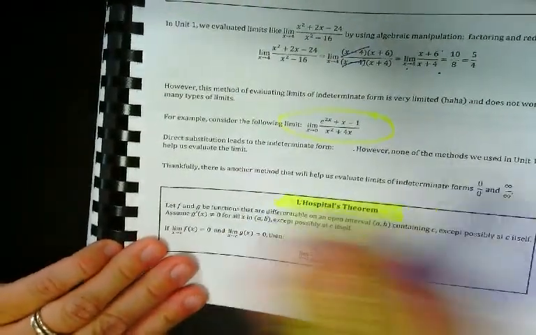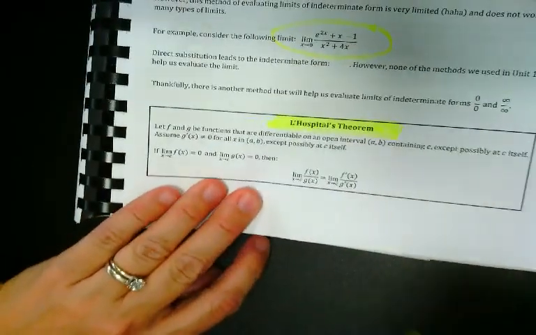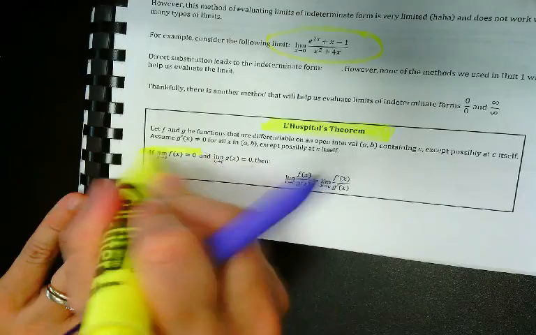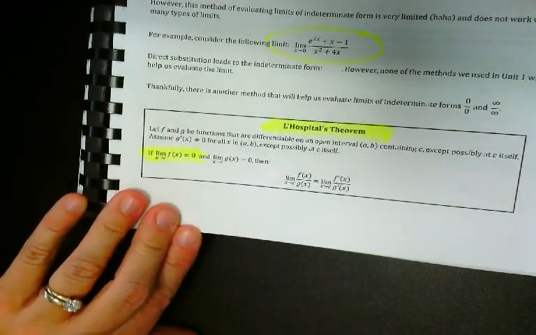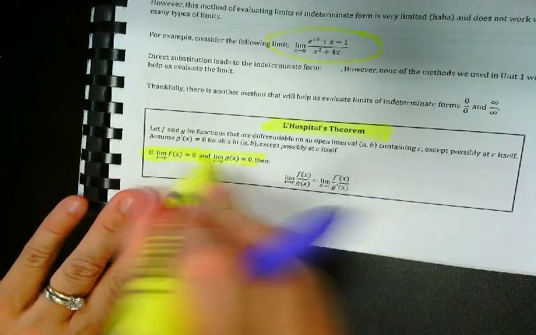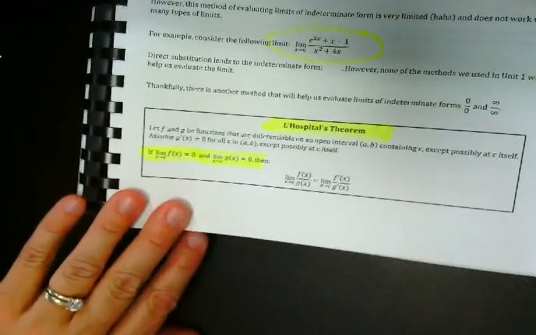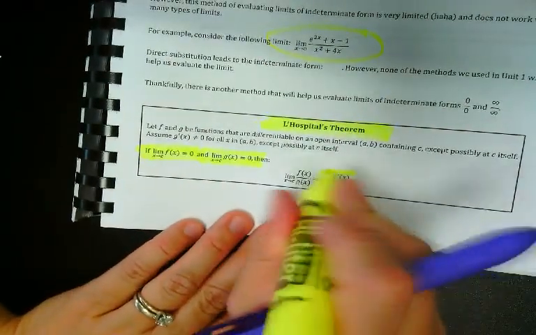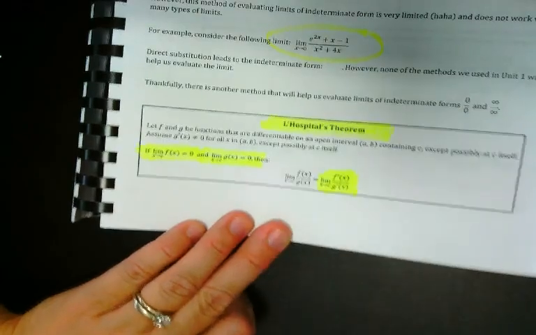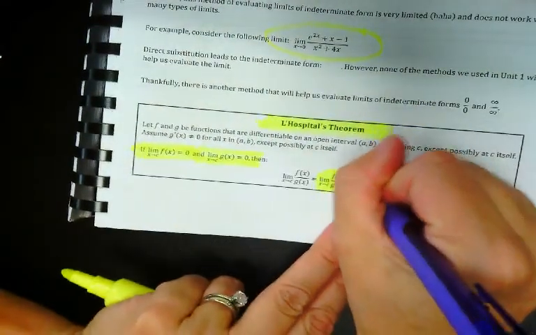All right, and what it says is, let me highlight this, because I have to write it up on the exam. If the limit of the numerator equals 0 and the limit of the denominator equals 0, then L'Hopital's theorem says just take the derivative of the top and the derivative of the bottom, and then apply direct substitution.